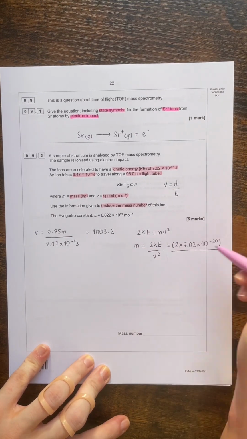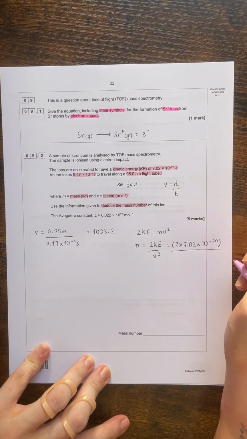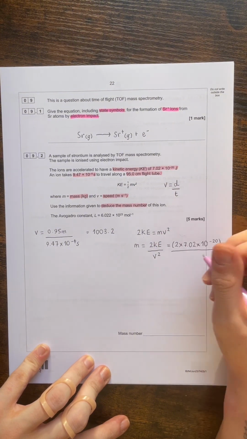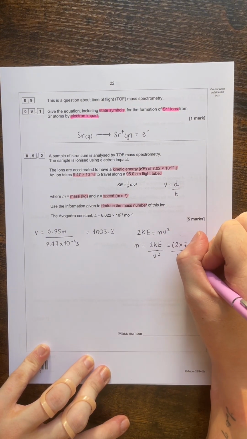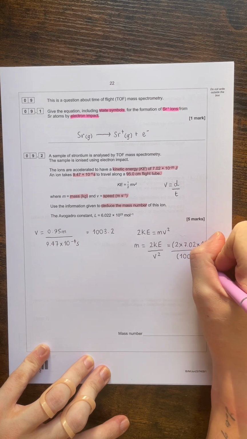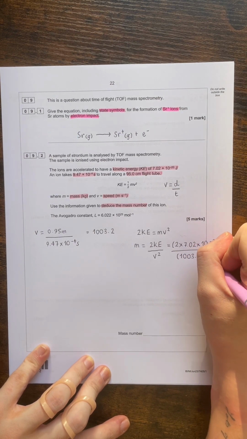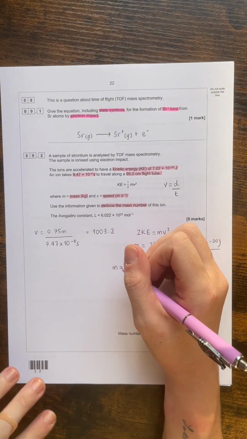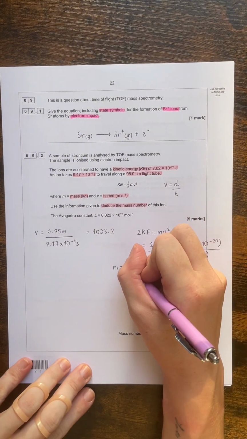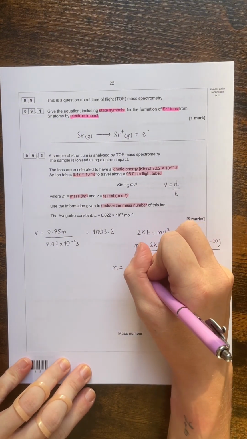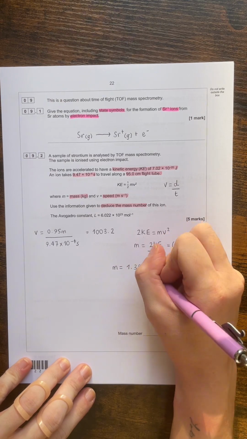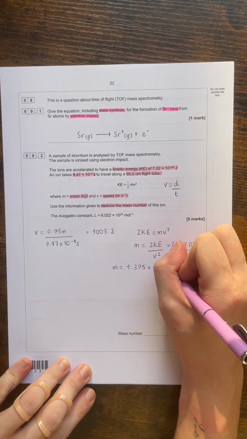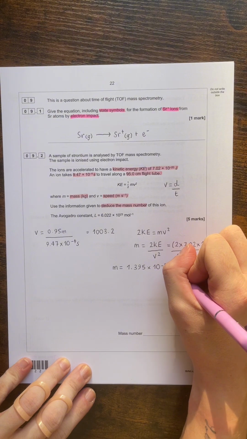So always just cross it out and do it underneath. Velocity squared, so that's then the 1003.2 squared. And that gives me a mass that's going to come out in kilograms of 1.395 times 10 to the minus 25 kilograms.